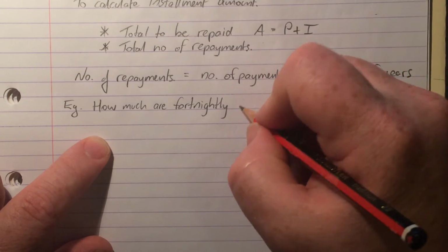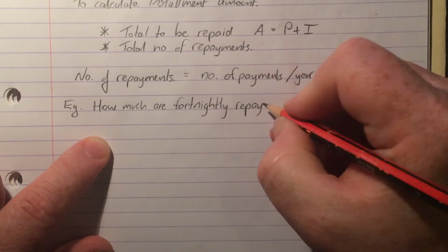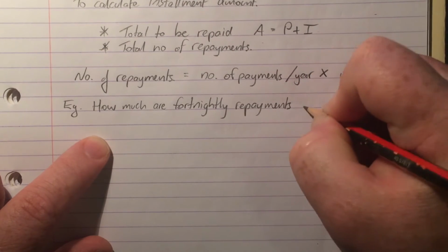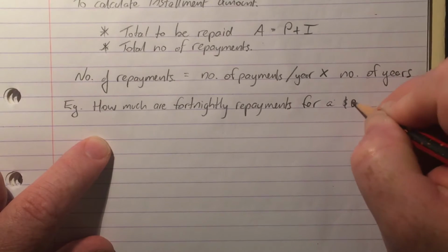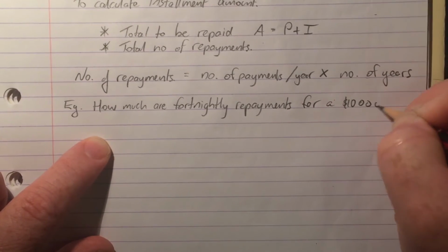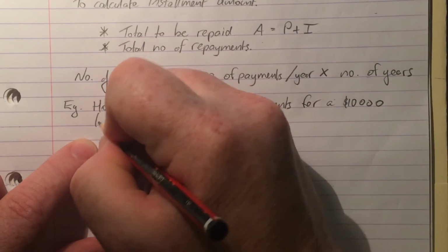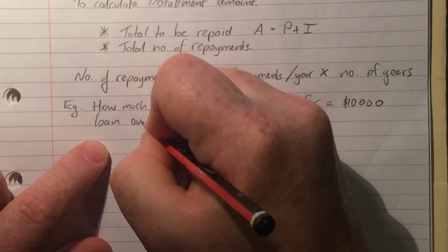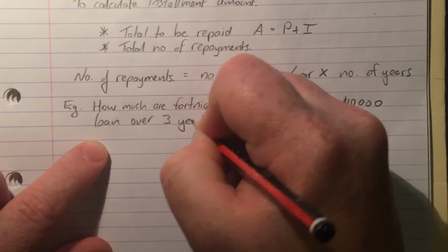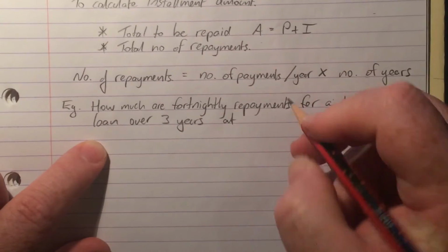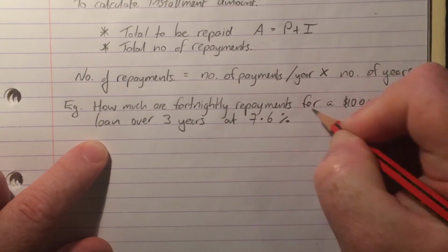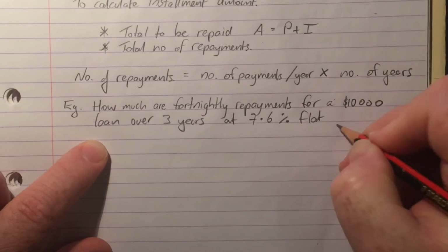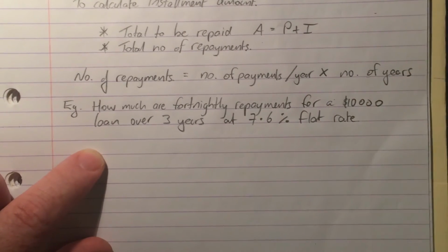So how much are fortnightly repayments? For a $10,000 loan, over 3 years at, let's say, 7.6% flat rate.